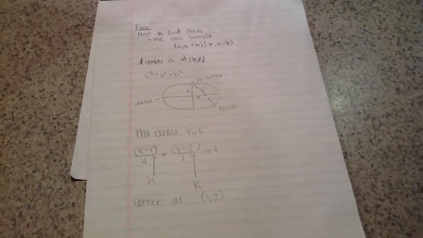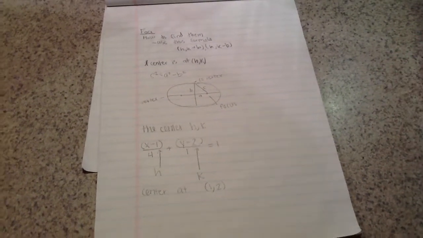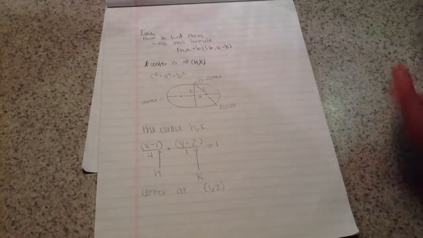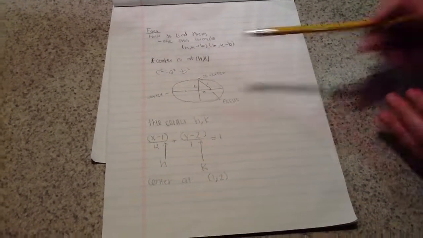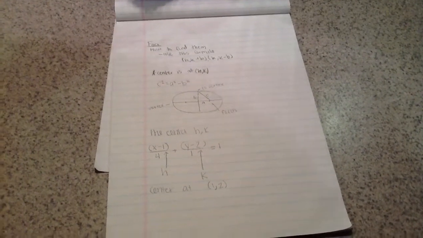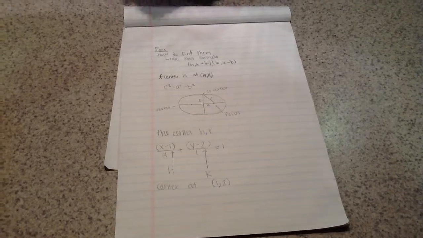Okay, well, let's do an example. If your equation was (x minus 1) squared over 4 plus (y minus 2) squared over 1, you'd have to first find what h and k are. H is negative 1 and k is negative 2. And now you do the opposite of what you think, so the center would be at (1, 2).